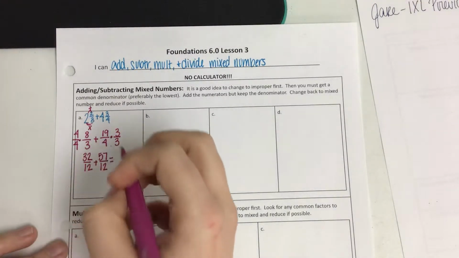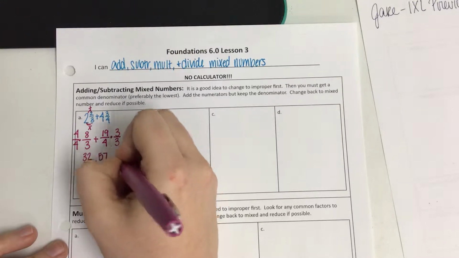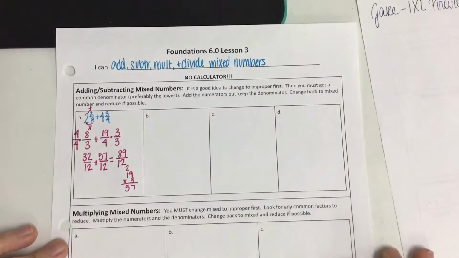So now we go ahead and add our numerators together, 32 plus 57. And that is going to give us 89. And we keep our denominator the same, 12. Now this is not our final answer. We want our final answer to be a mixed number.